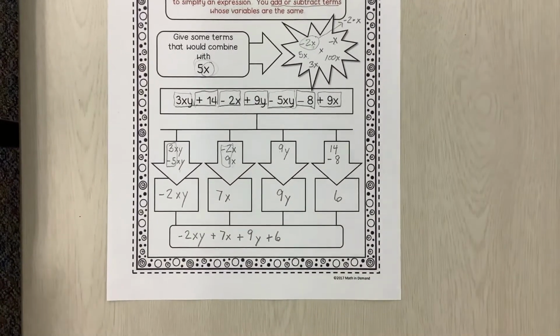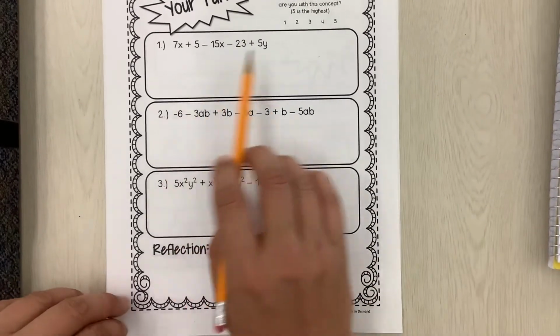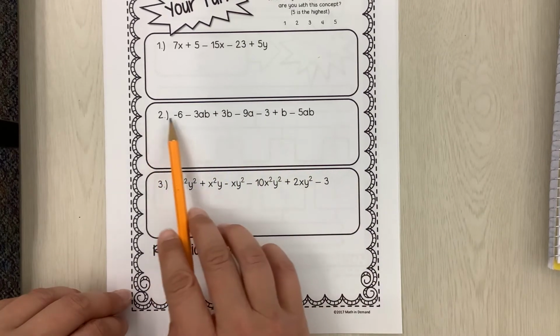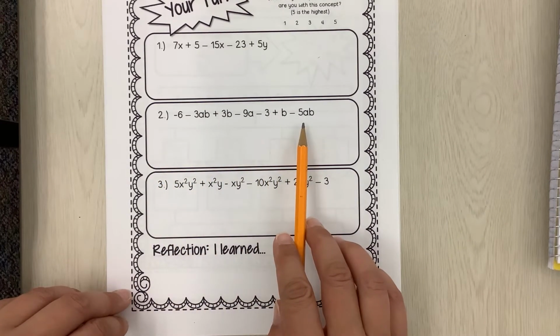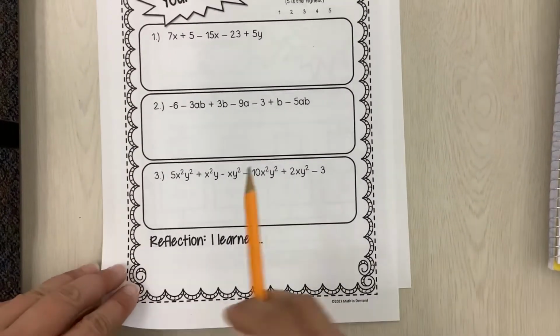So let's look at our practice really fast that you're going to try on your own right now. So you've got 3 here that you're going to work on. Number 1 you should be fine with. Number 2 you should be okay with. Look at all those negatives. Make sure you keep those in mind. You could even draw your little boxes to help you if you need to. Okay, and then let's see.